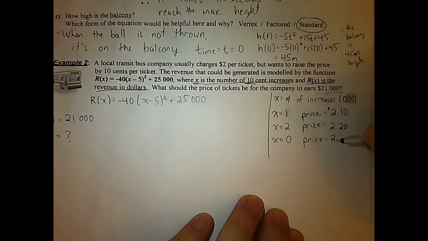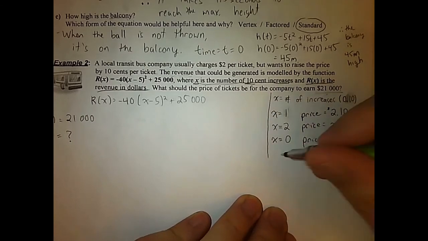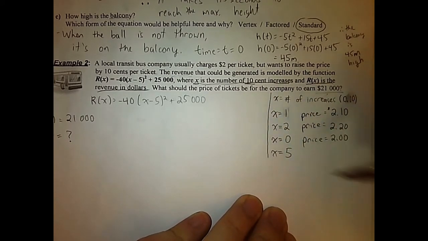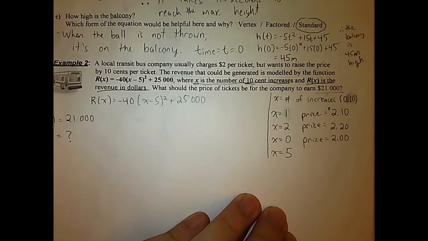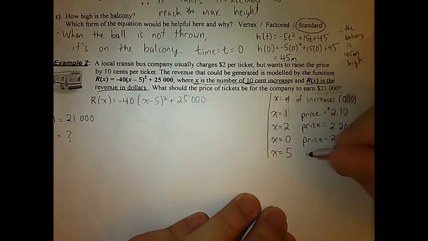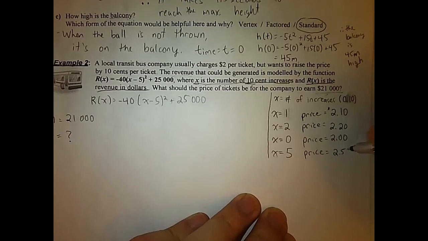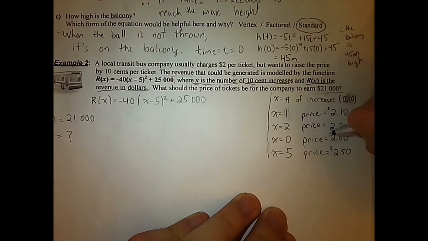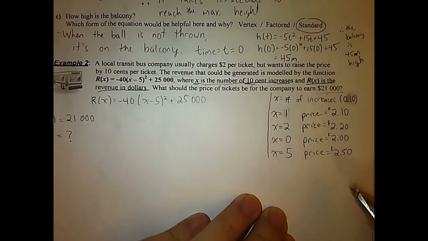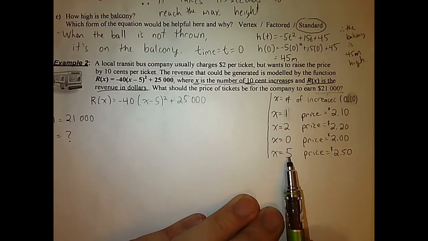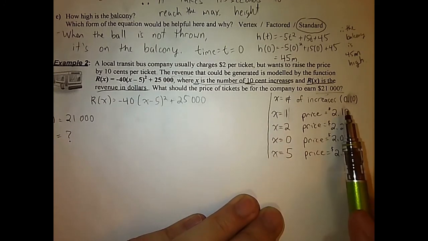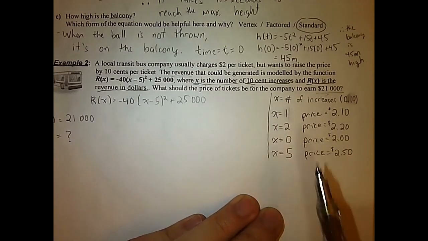Well, it would be 0, because we haven't increased it by anything. And what if it was 5 increases? Well, 5 times 10 cents would be $2.50. So in this scenario, we're trying to see, if I raise the price of some of our tickets by a certain amount, what is the revenue that we're going to get for that?